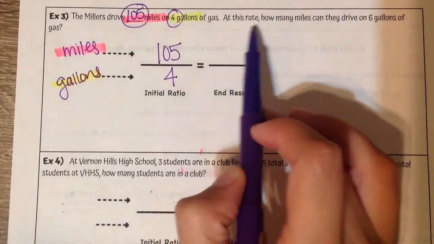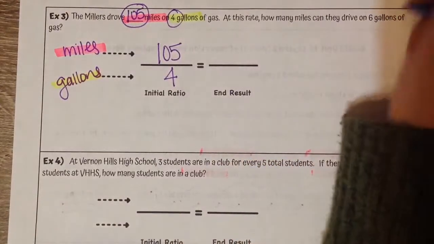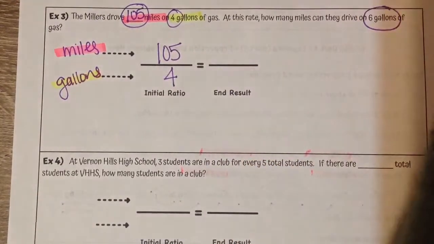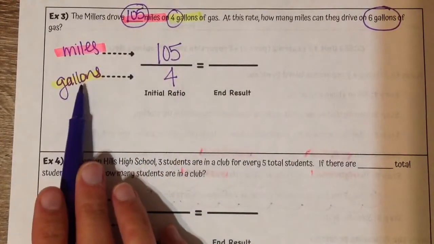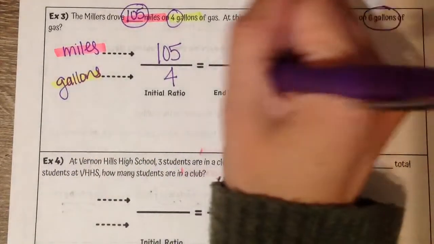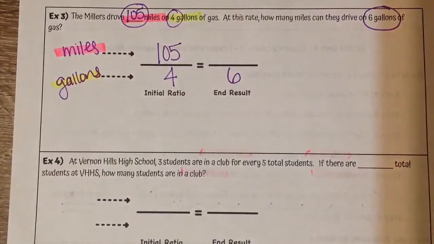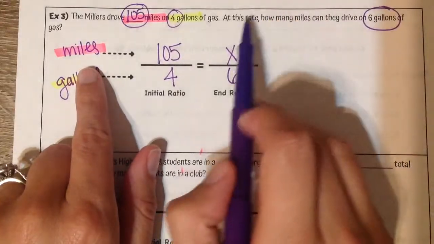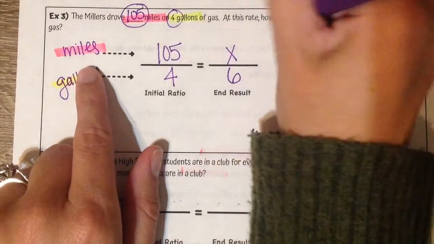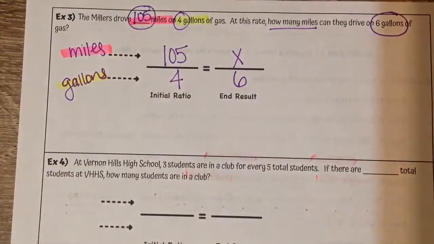If I look in the question, how many miles can they drive on 6? And the corresponding unit that goes with it, gallons. Gallons is on the bottom here, so I'm going to put 6 on the bottom, which means we are solving for the miles. And if we look at the question, it says how many miles.